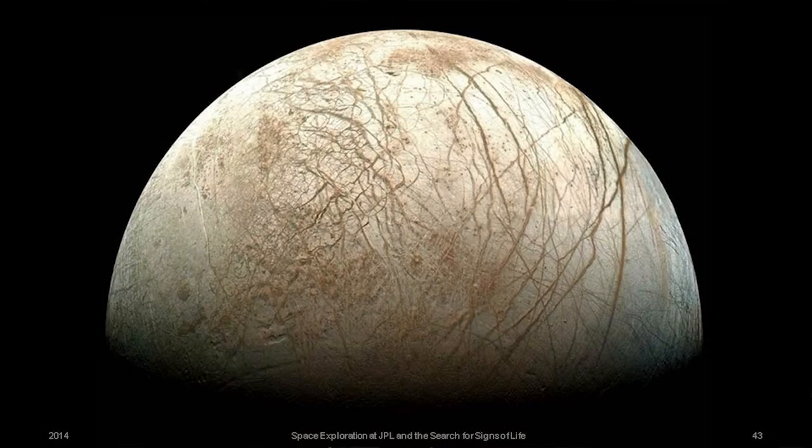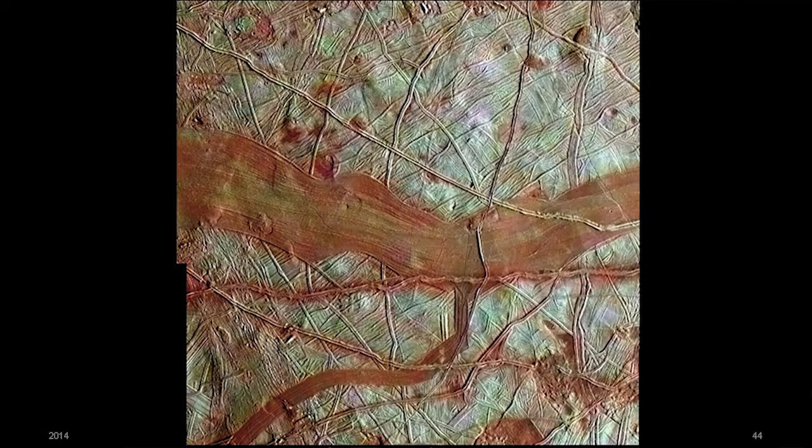If we zoom in even further on one of those areas with the cracks, this is what it looks like. The bluish, whitish areas are pure water ice, and the reddish areas are water ice mixed with salts. The salts have been radiated by the strong radiation from Jupiter, and it turns them brown like this.